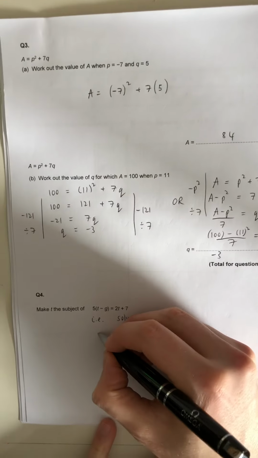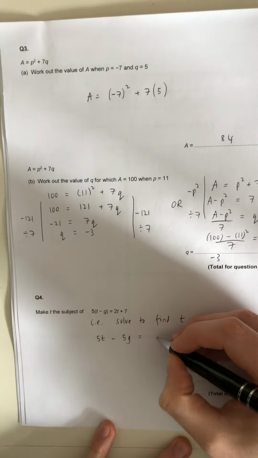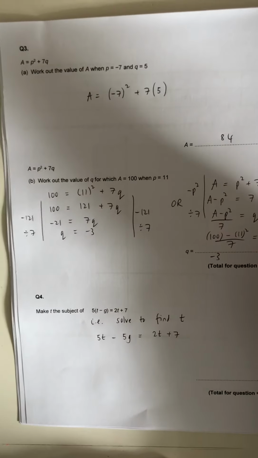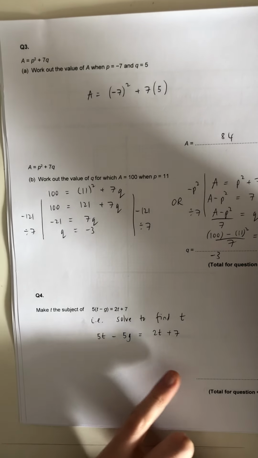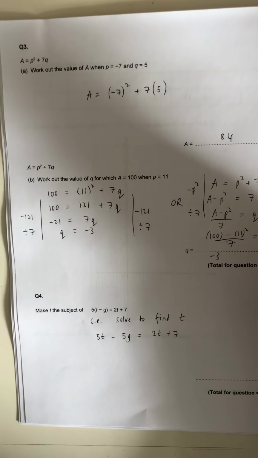So you would get 5t subtract 5g is equal to 2t plus 7. And then I want to make t the subject. However, I've got two terms containing the letter t, and I need to collect those together.